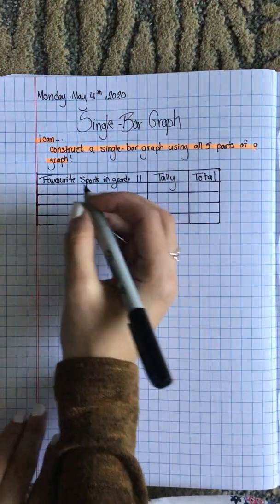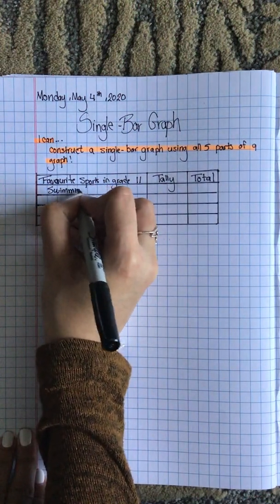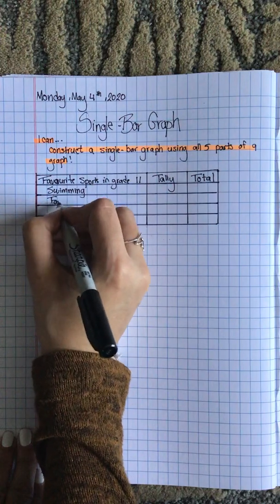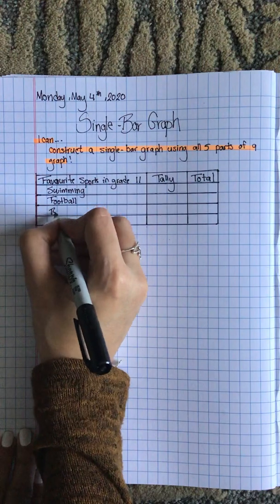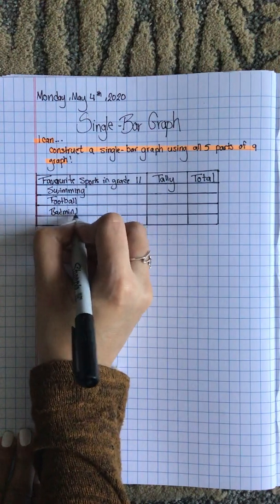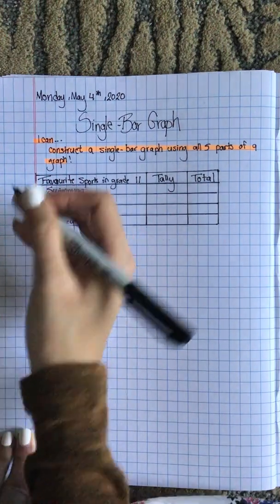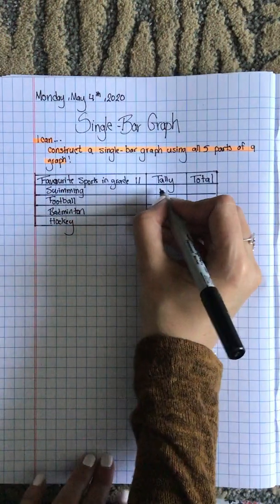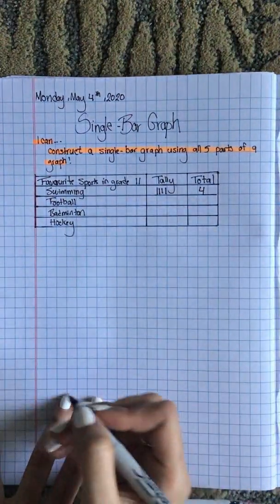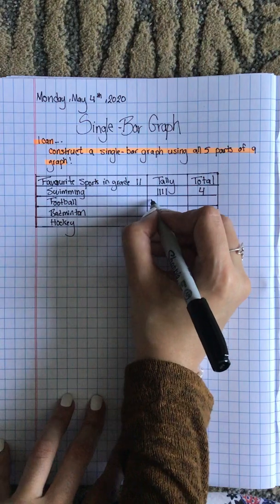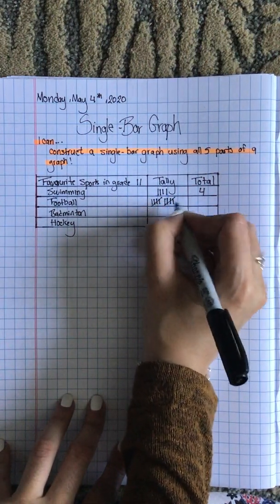Okay, so let's say favorite sports. I give them the options of swimming, football, or as I know it, soccer, badminton, and hockey. So you always have to start off with the information, right? And then maybe there were 4 students that said they liked swimming. Maybe there were 12 students, so 1, 2, 3, 4, 5, 6, 7, 8, 9, 10, 11, 12.